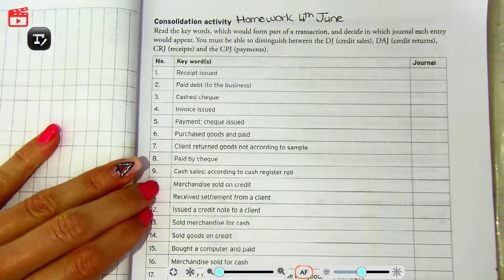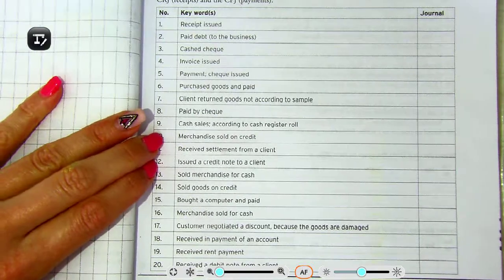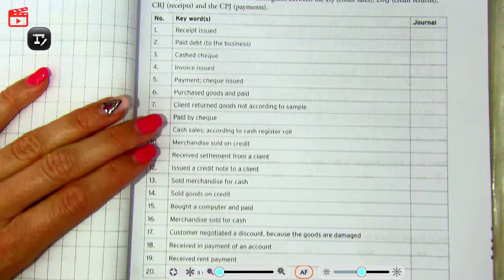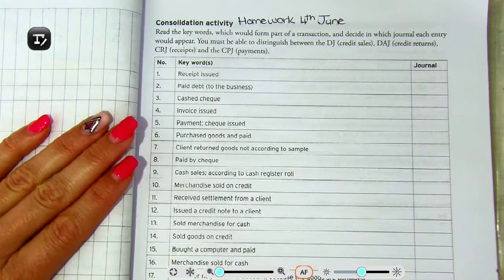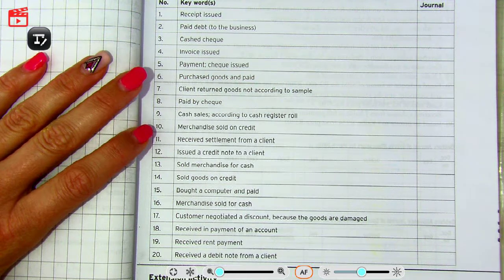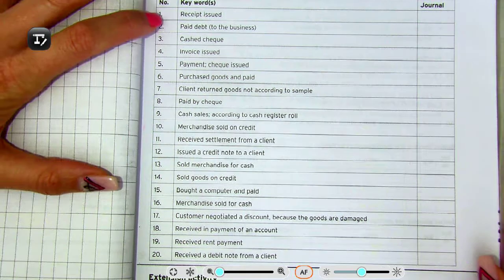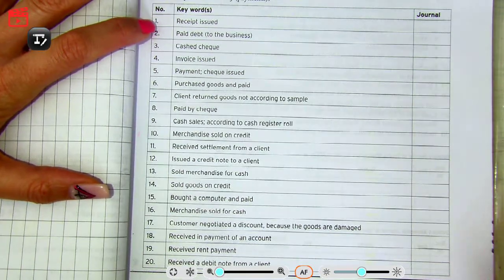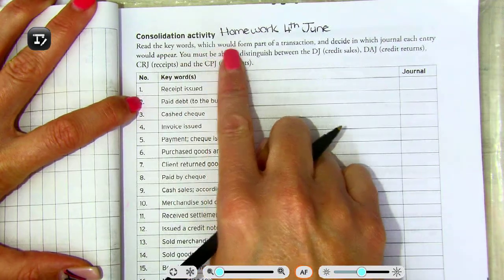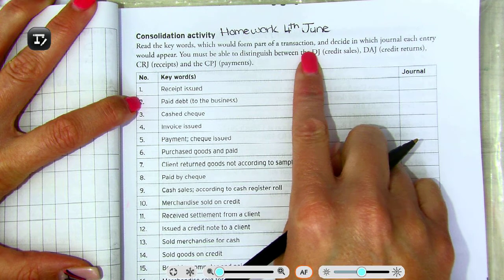Homework for the 4th of June is basically just saying which journal these will go to. There are 20 here. I will do the first 10 with you, and then you can do the last 10 by yourself. So it's half-half. It says read the keywords which would form part of a transaction and decide in which journal each entry would appear.